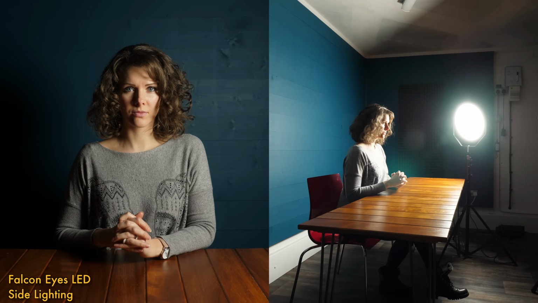Now, it looks very dramatic. I think it looks very nice actually, but it's not necessarily what you want depending on your face, your age, your skin condition, etc, etc. So you need to make a judgment on that. If in doubt, I'd say play it safe and just have it pretty much straight on.